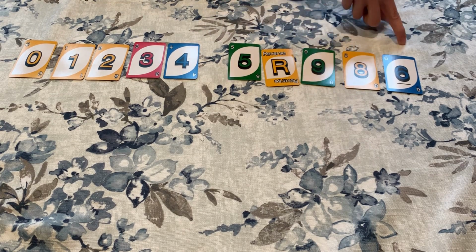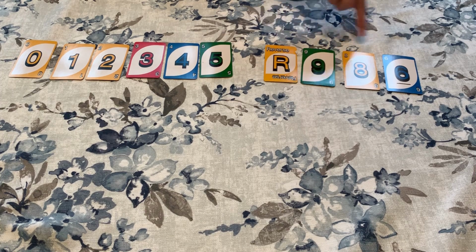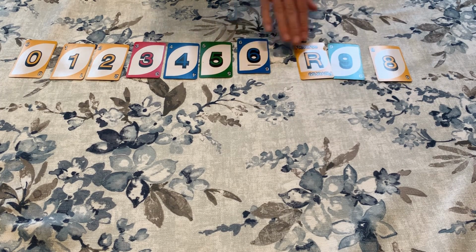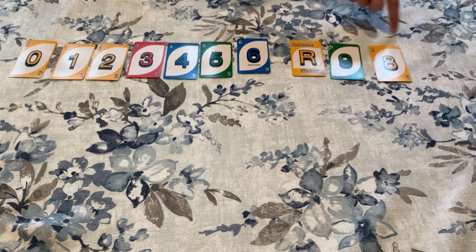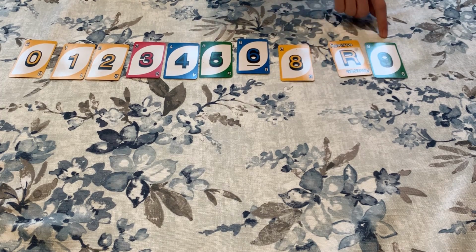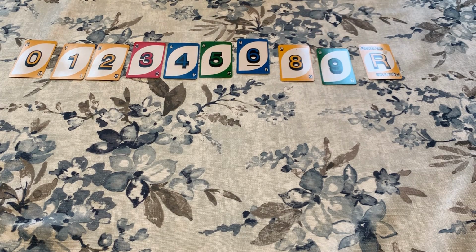Loop through it again. Smallest number is a 5. Again. Smallest number is a 6. Again. 8. Finally, 9, and 7. That is selection sort.